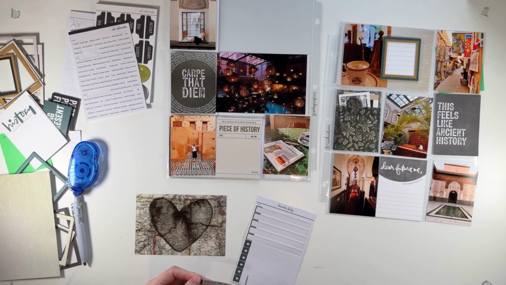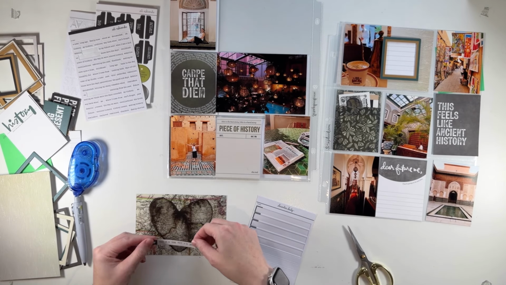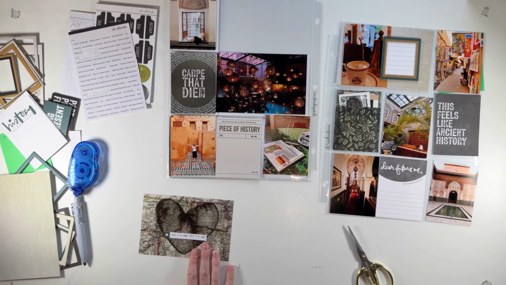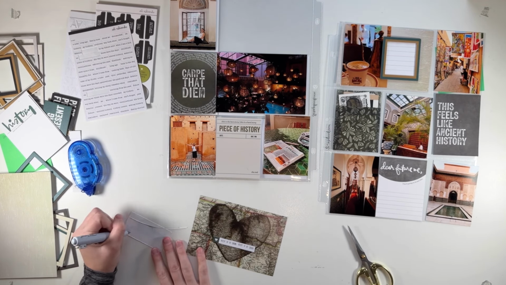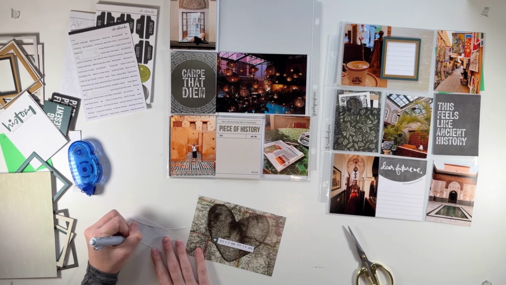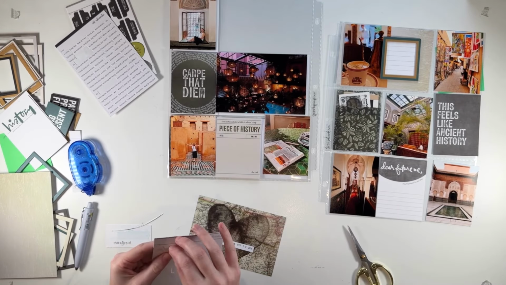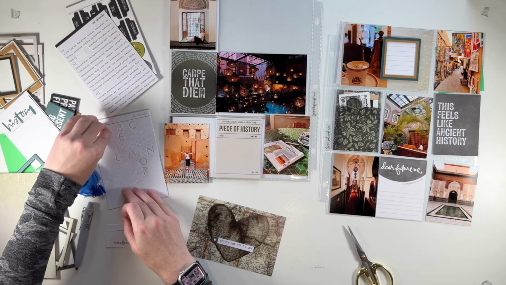I really love these long, narrow label stickers from Ali Edwards. She doesn't make them that often, but they are like the best. I use them all the time. I wish I had so many more. These ones were from December Daily, but they're not really holiday themed. It just has that kind of a dark green heart on it, which I thought matched this kit perfectly.